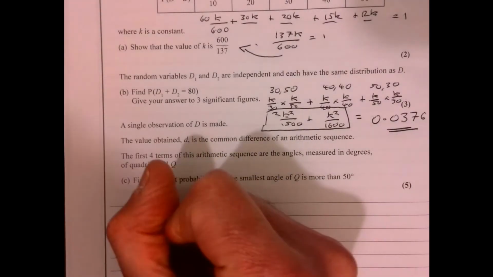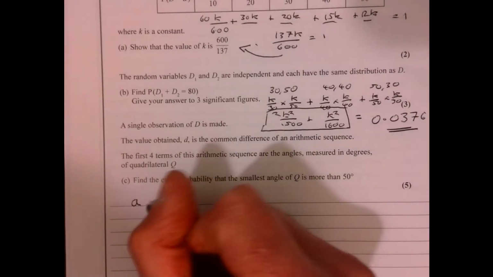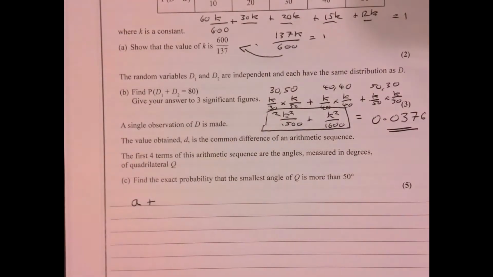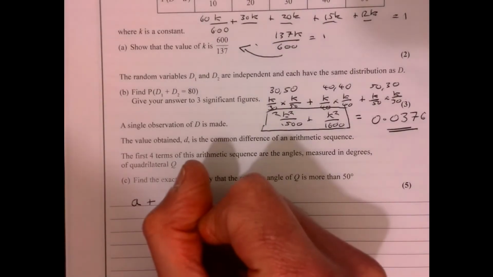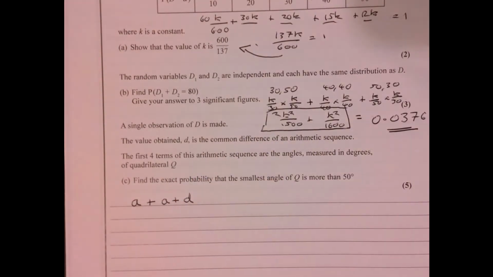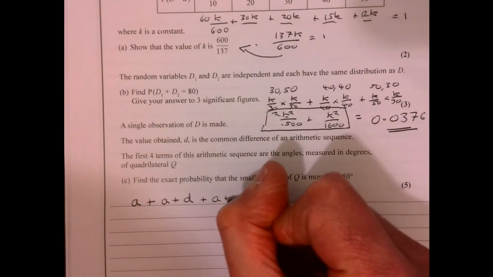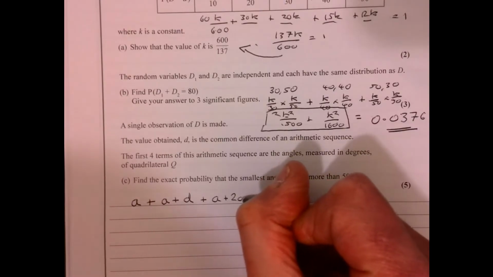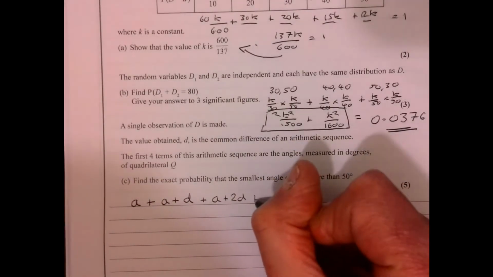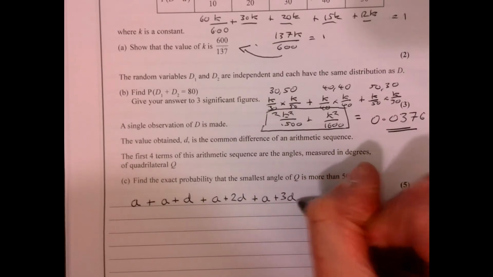If we were to call the first term in the sequence A, then the next term is A plus whatever the difference is going to be. Then we've got A plus 2 differences, and the fourth one would be A plus 3 differences.